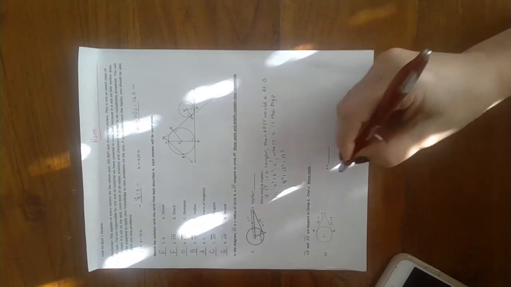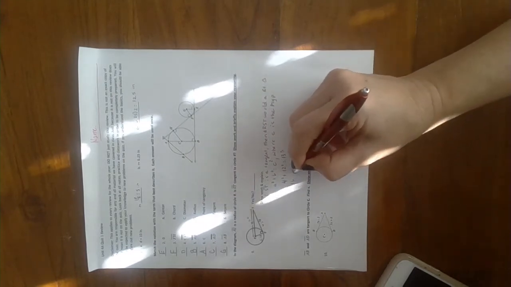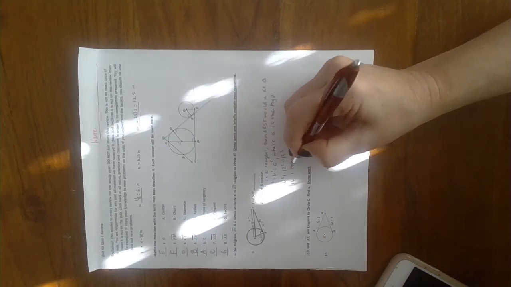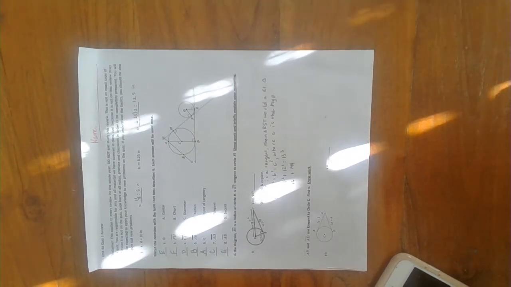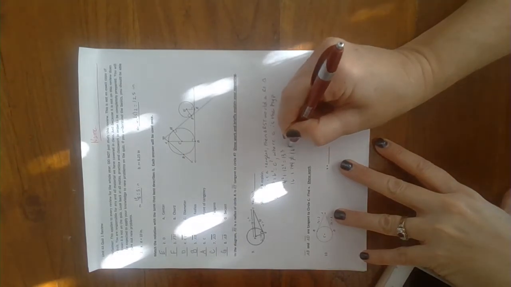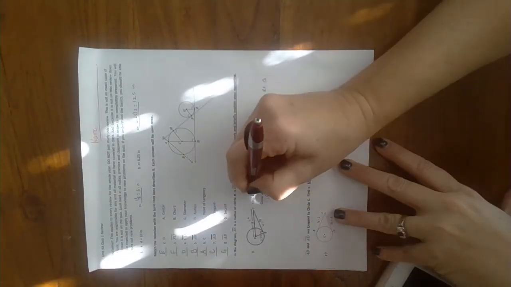So I have 16 plus 144, and let's see if that works. 16 plus 144 equals 160, so it does not equal 169. So in this case, ST is not a tangent line.